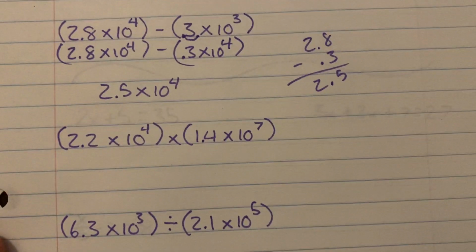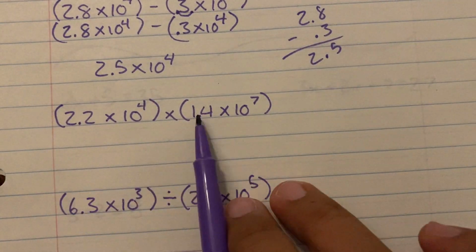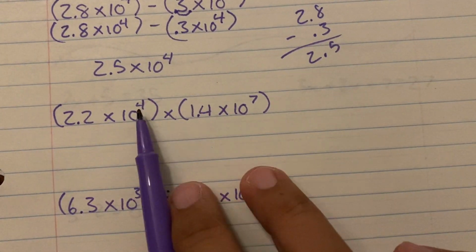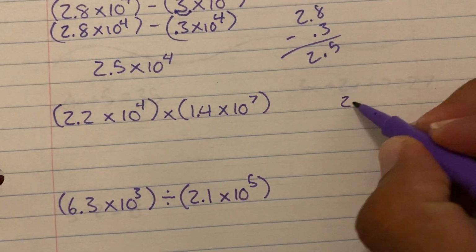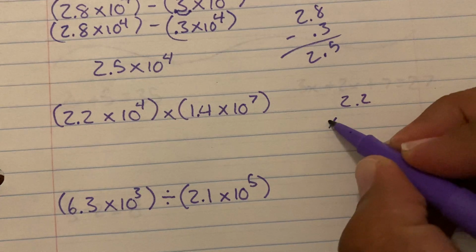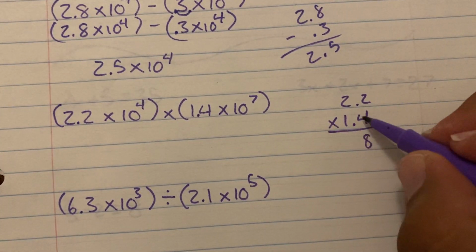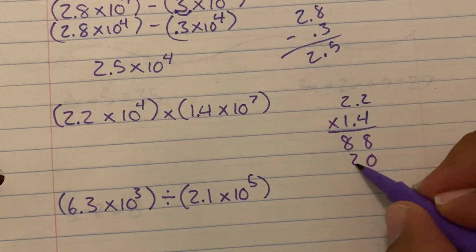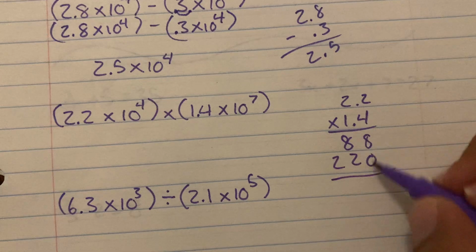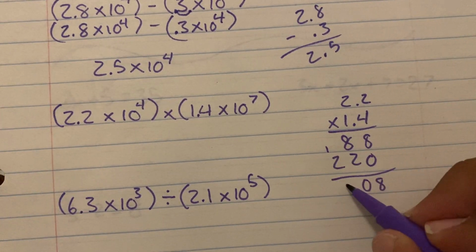Multiplying is pretty easy. All you're going to be doing is multiplying the front numbers and adding the exponents. So it's going to be 2.2 times 1.4. That's going to give me 308.